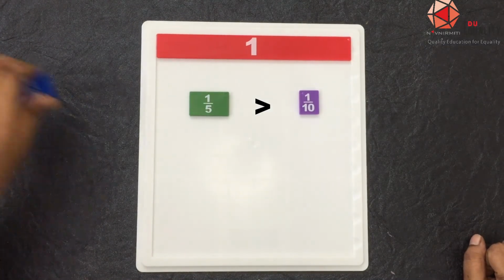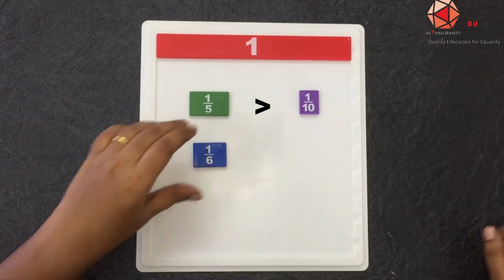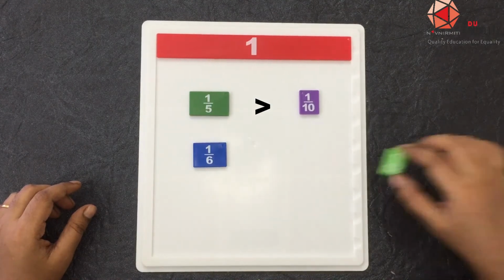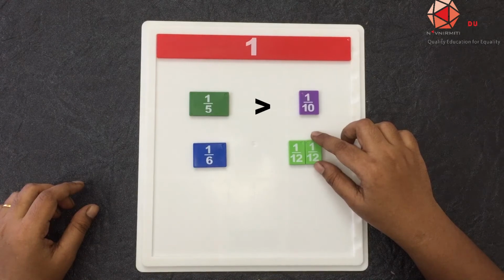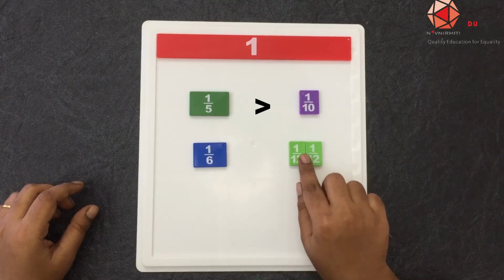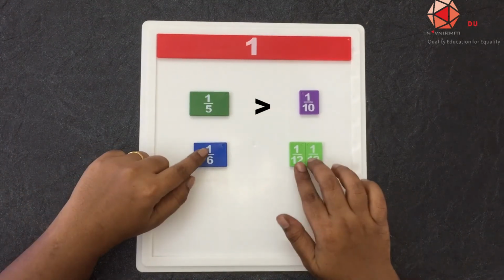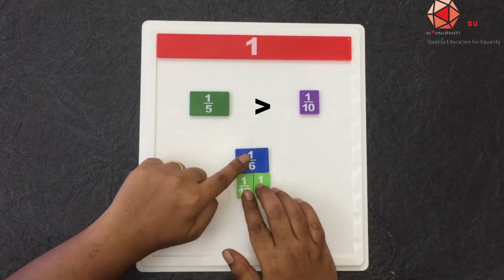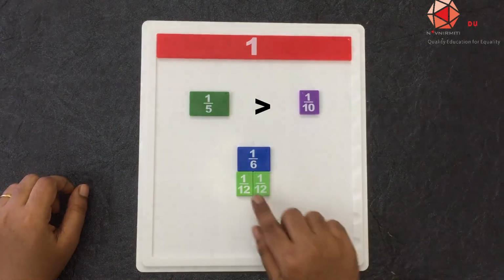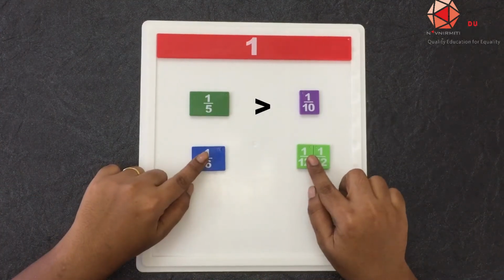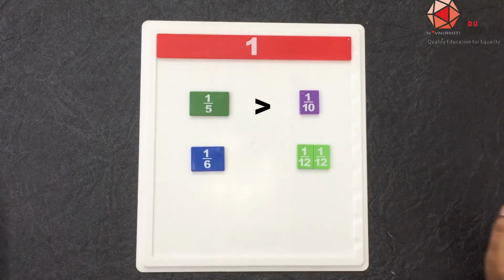Let's compare 1/6 with one piece of 1/12. In this case, 1/6 is greater, but what about 2 pieces of 1/12? Let's compare. You could see that 1/6 is equal to 2 pieces of 1/12. So they both are equal, or we can say that they are equivalent fractions.